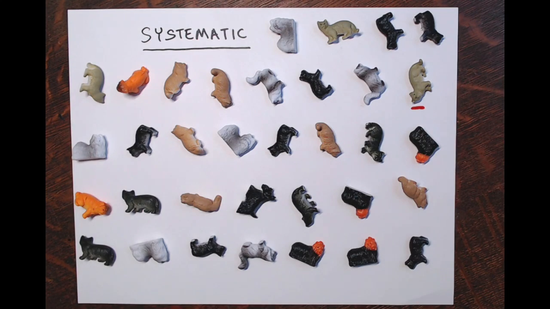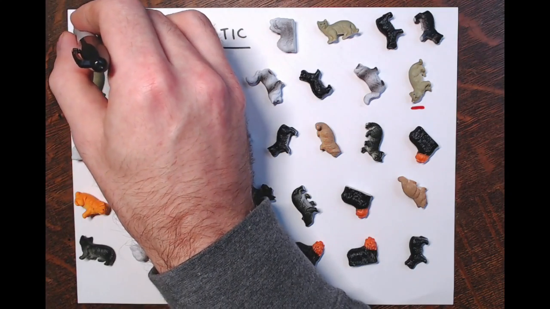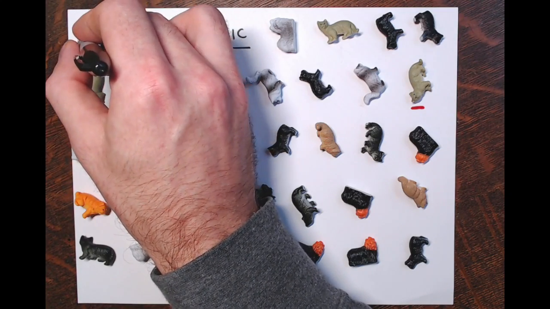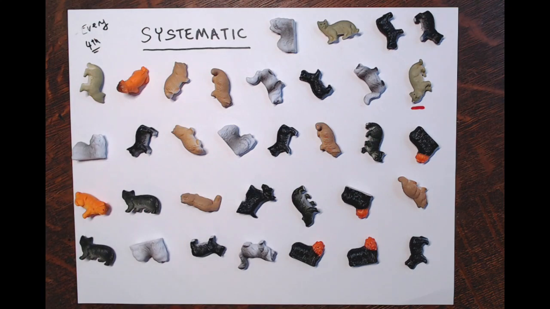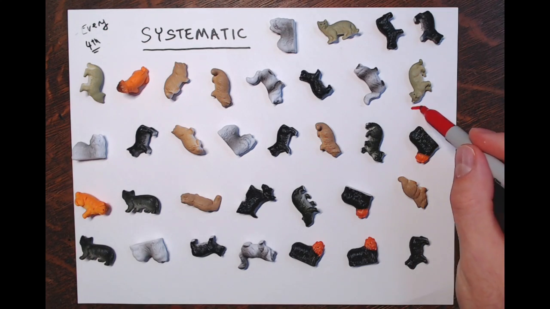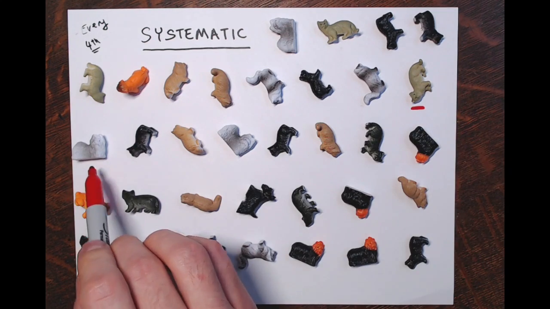Then systematic sampling is, say I go every, let's say I take every 4th animal until I get a sample of 7. I'm just throwing random numbers out there. Starting here, this animal's in my sample, then 1, 2, 3, 4.